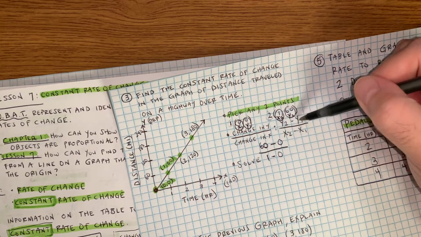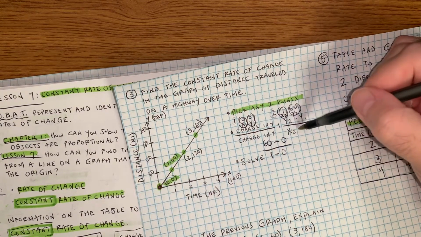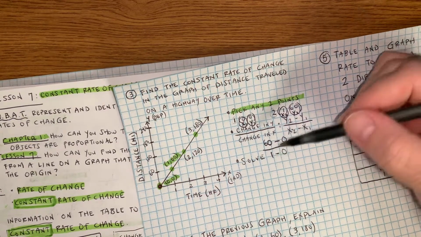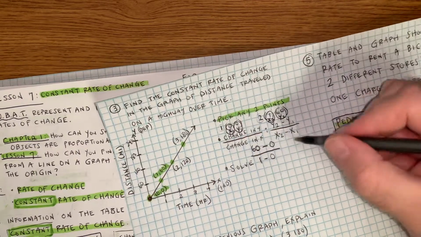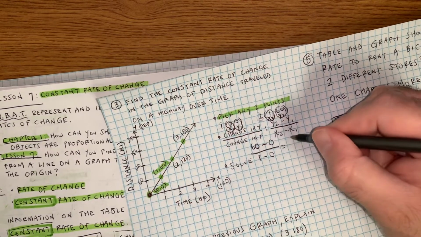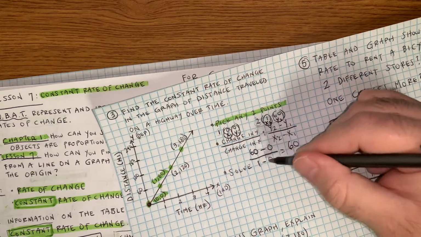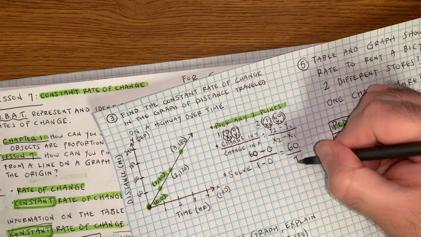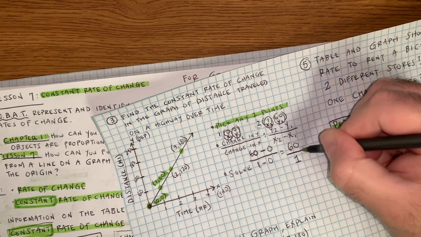y2 minus y1, 60 minus 0. x2 minus x1, 1 minus 0. Last step is to solve. What's 60 minus 0? 60. What's 1 minus 0? 1. So that is your answer, 60 over 1.